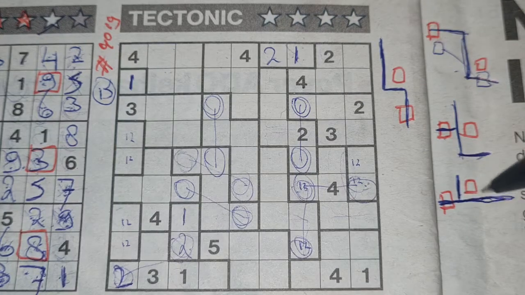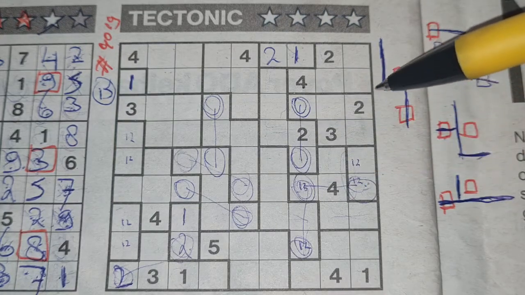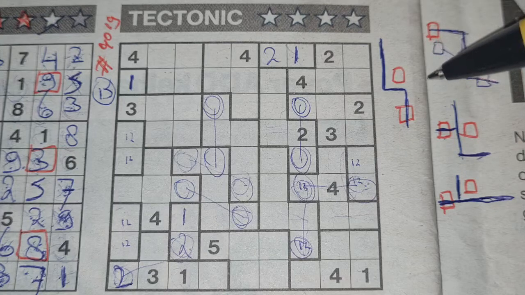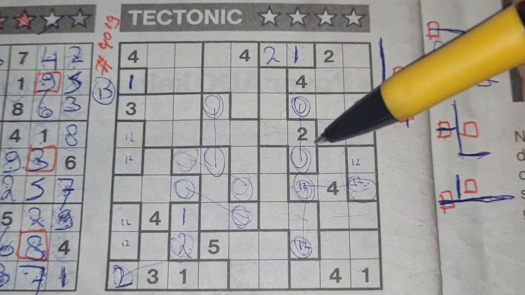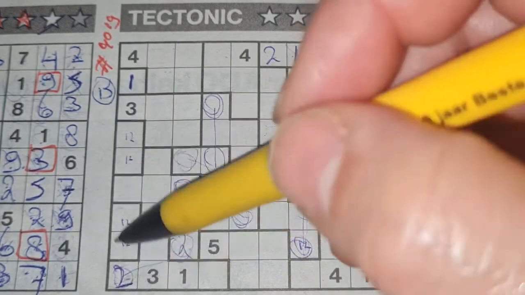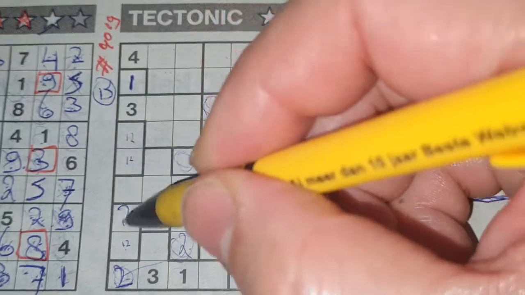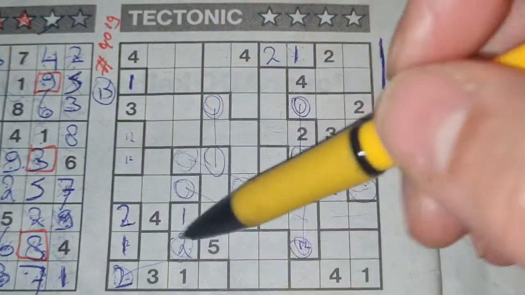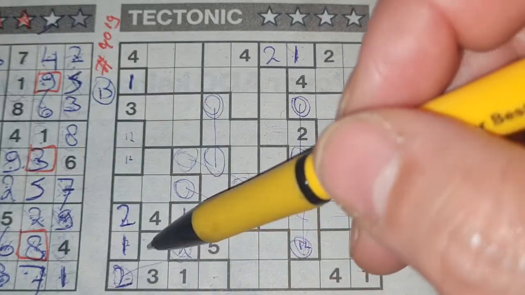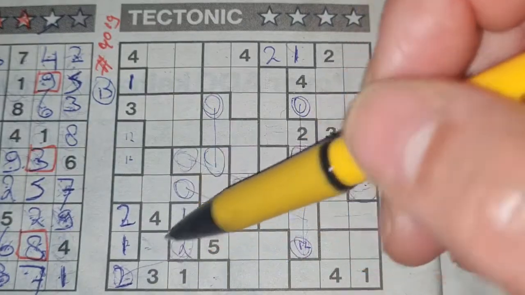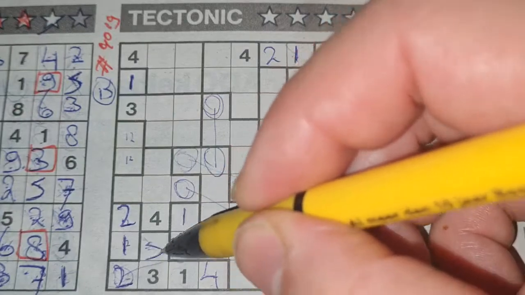Why you need to recognize those shapes? Because then the following step, it's easy for filling the numbers. So let's get started filling the numbers. We have a 2 here. So this box can't be 2 anymore. That box should be a 2 and this box should be a 1. 2 numbers left in this area for numbers 4 and 5. We have a 4 there. No 4 there. 4 should be here. And a 5 goes there.